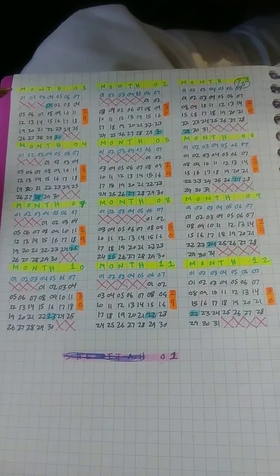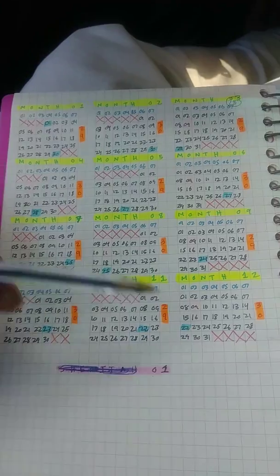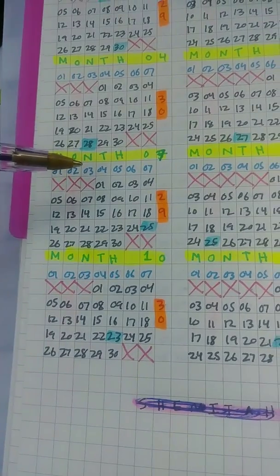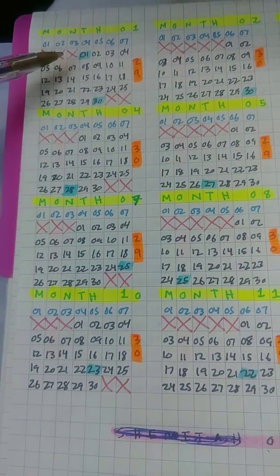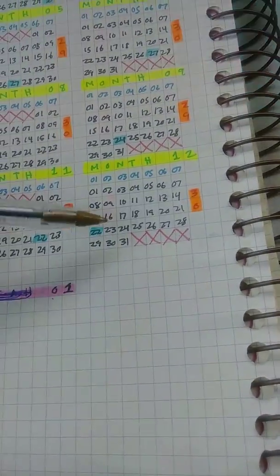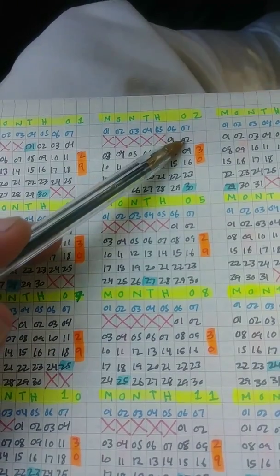What we have going on: we have the 12 months here highlighted in yellow, 1, 2, 3, all the way to 12. And these numbers in blue are the days of the week. These boxes that are X'd off, for example, are the last 3 days of the 12th month. And these two boxes here are the first 2 days of the second month.